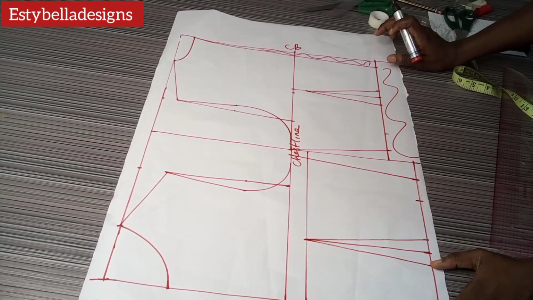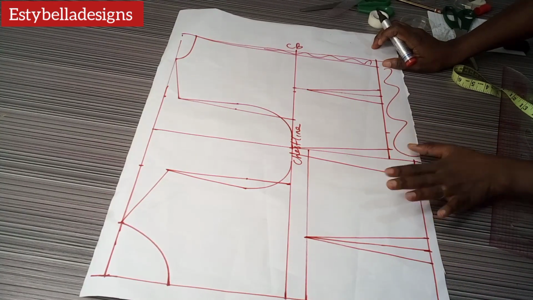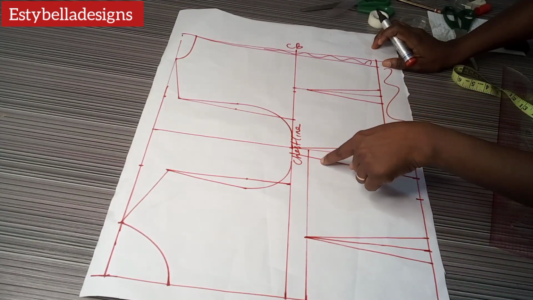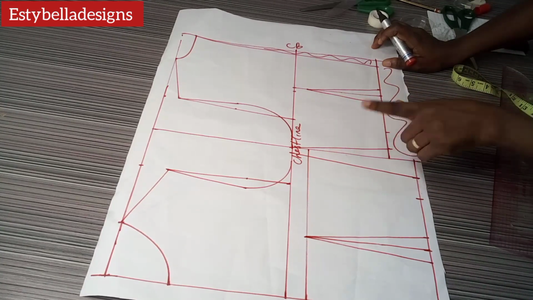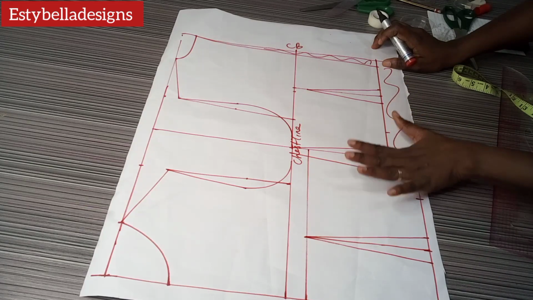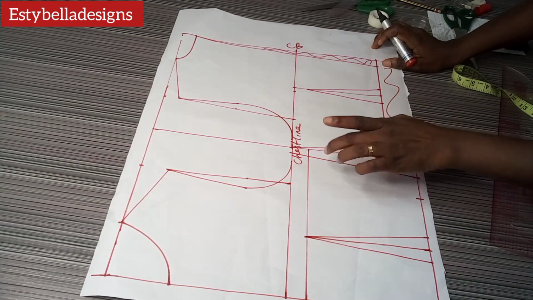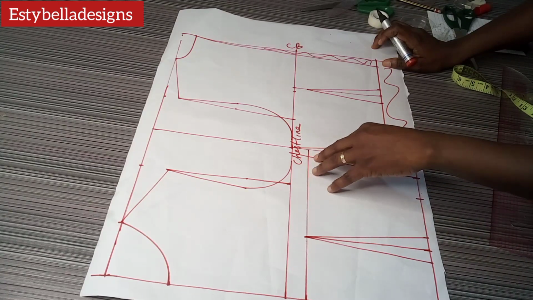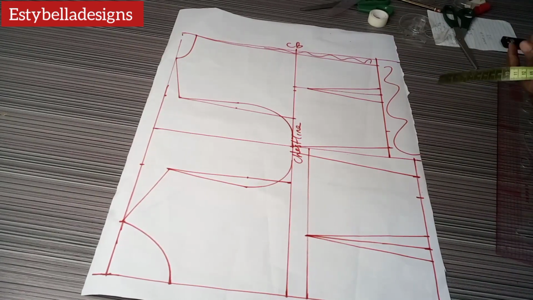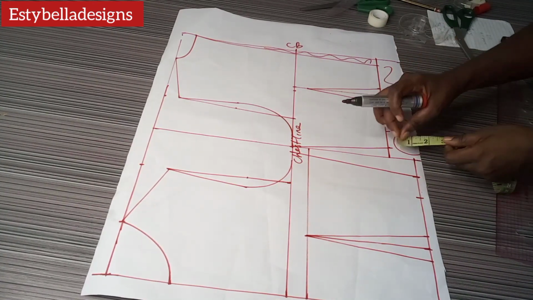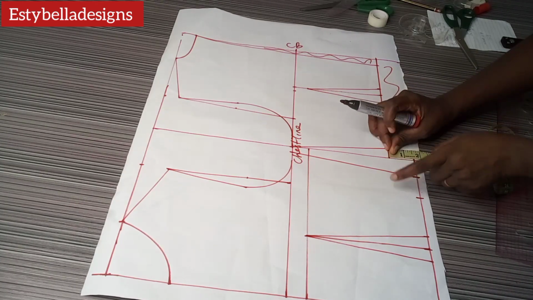So you see, our basic bodice pattern is almost ready. I said almost ready because if you still notice this, the front waistline and the back waistline is still not matching. So what you do for the front waistline and back waistline to match is to introduce your bust dart. If you introduce your bust dart, that is what is going to help you to make this pattern match by the side. What you use for your bust dart is the difference between the front and the back waistline half length.